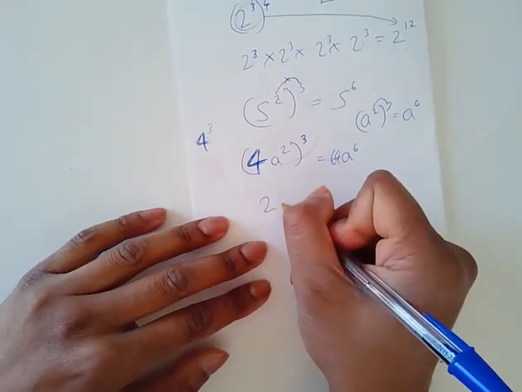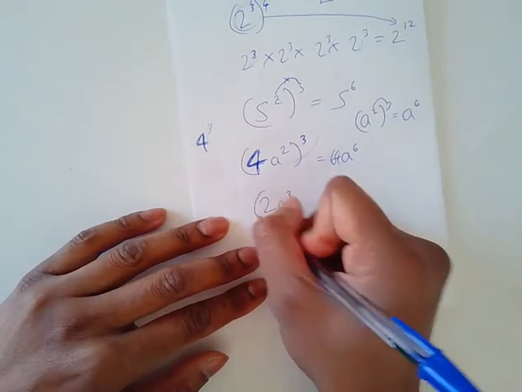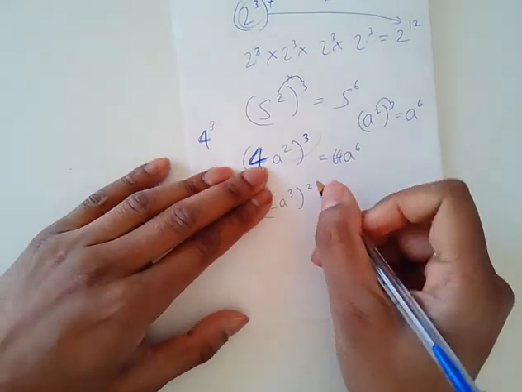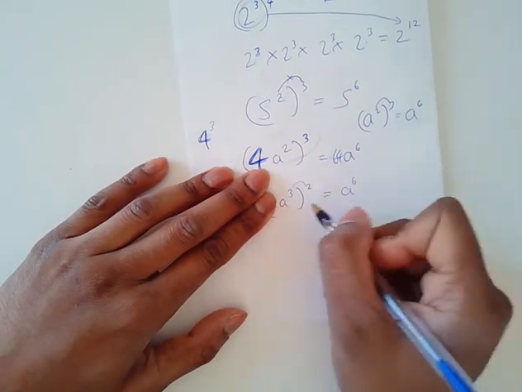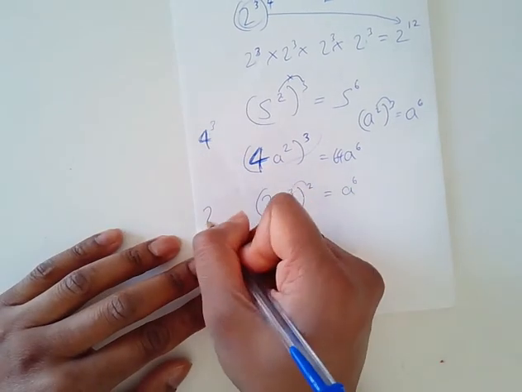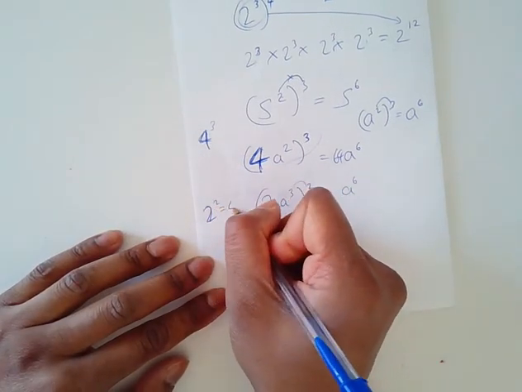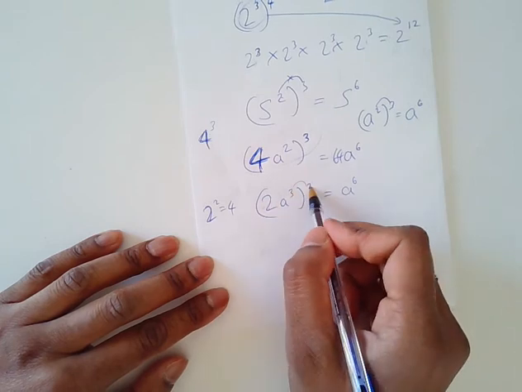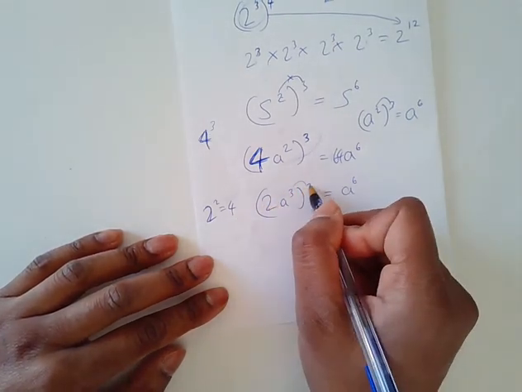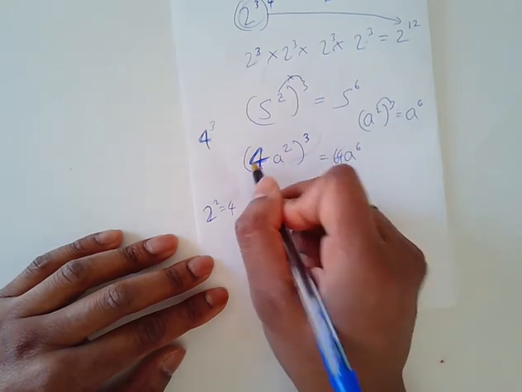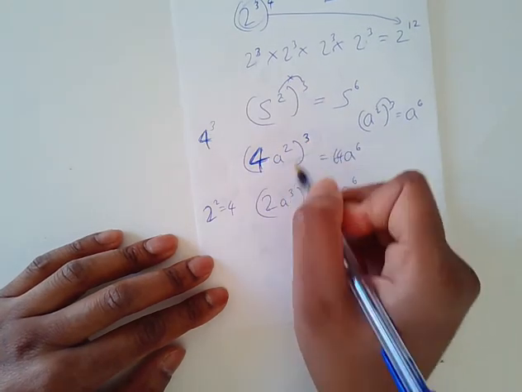Let's do one more. Deal with that bit first. 3 times 2 is 6, and then 2 squared is 4. Don't do 2 times 2. Well, in this case, it's just a coincidence. 2 times 2 happens to be 4 as well, but it's actually 2 to the power of 2. Just like here, it was 4 to the power of 3, not 4 times 3. 2 to the power of 2 is 4.